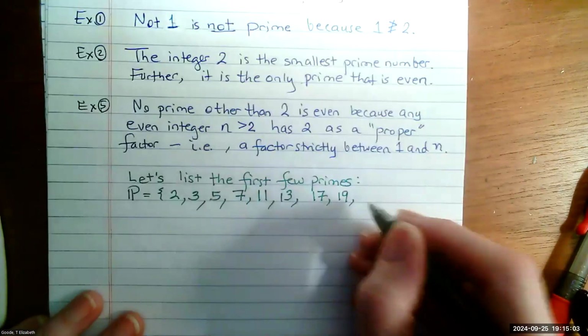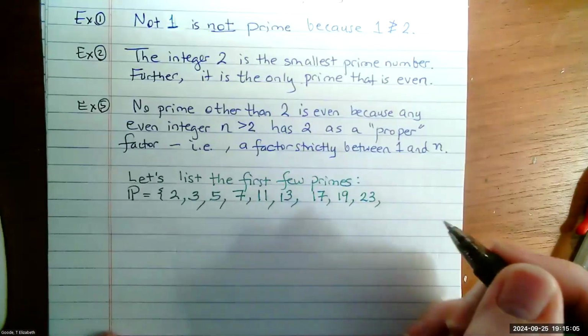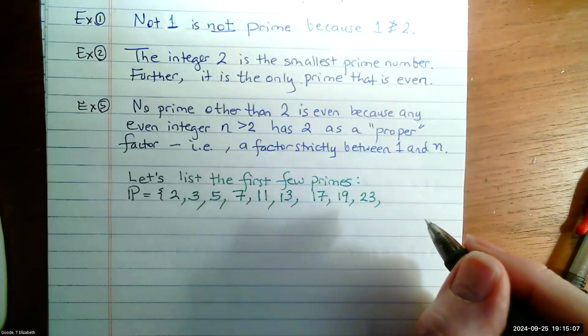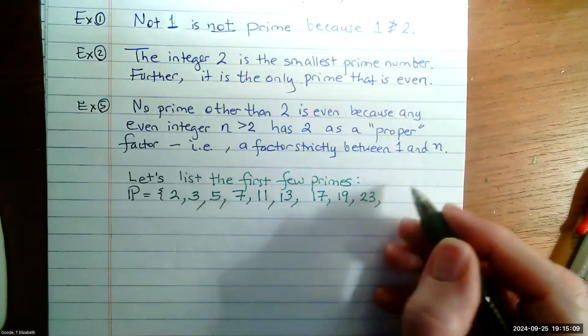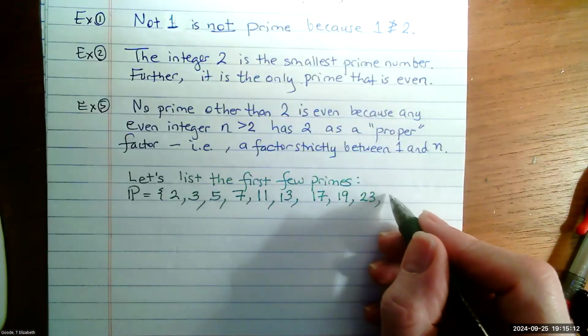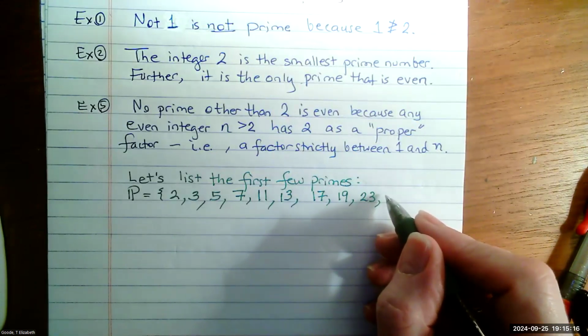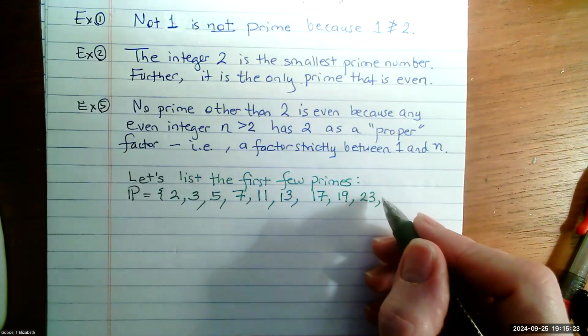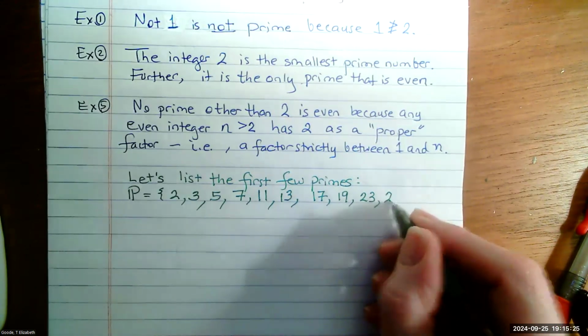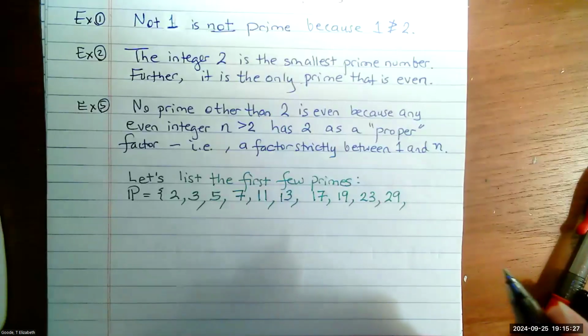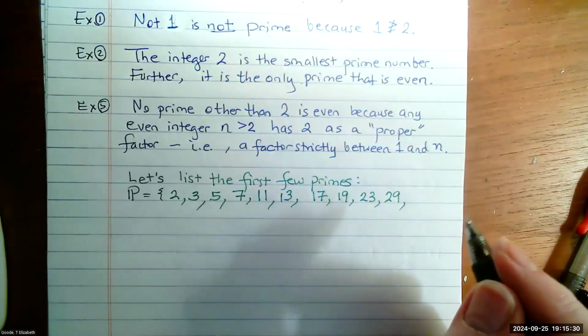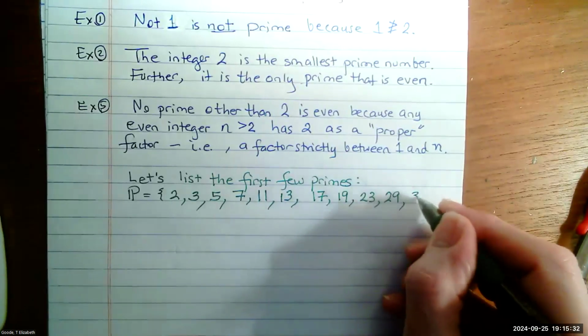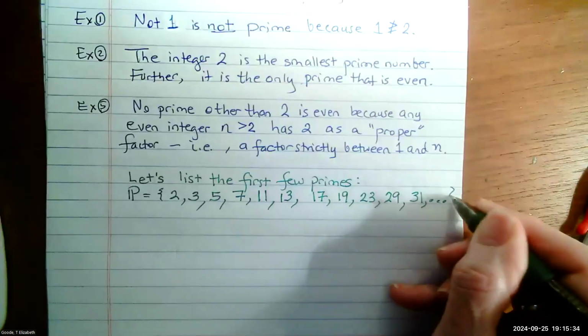23, yeah, 23 is prime. I remember that birthday. I remember thinking, hey, 23 is prime. Keep going. Couple more. I know, like 24, no, 25, no, 26, no. 29, yeah, 29. One more. 31. That's right.